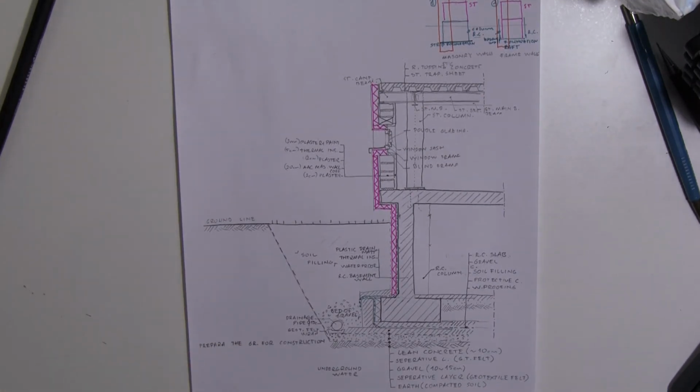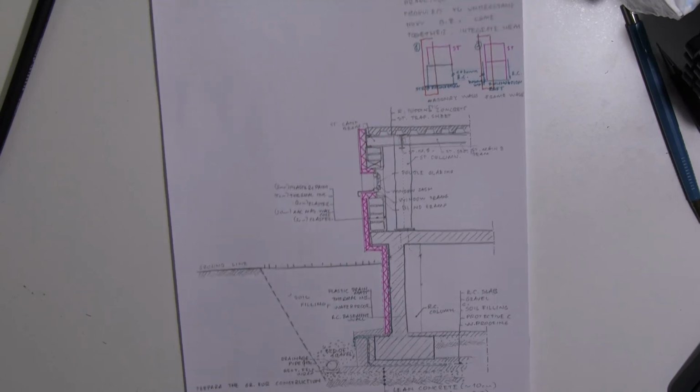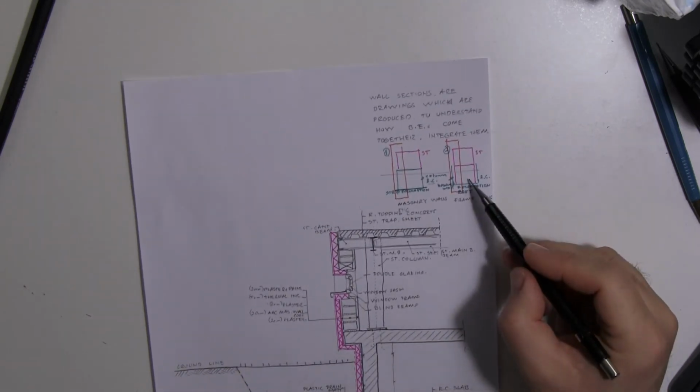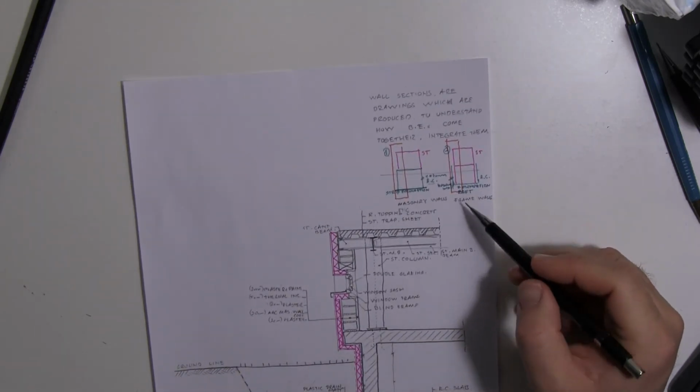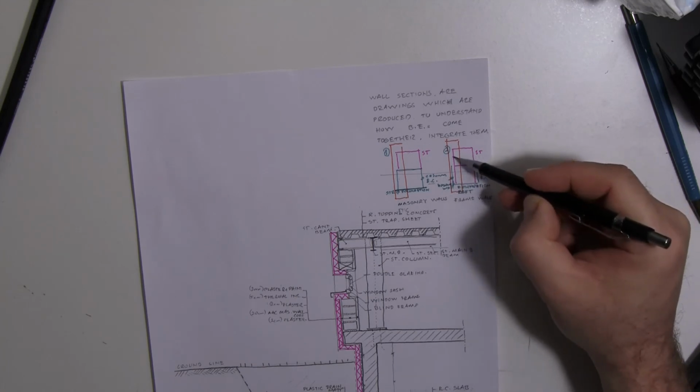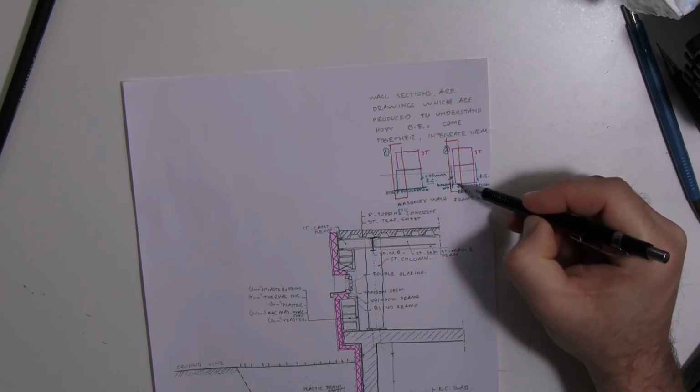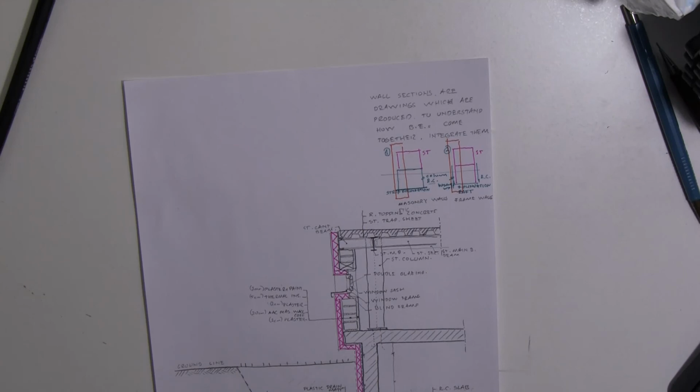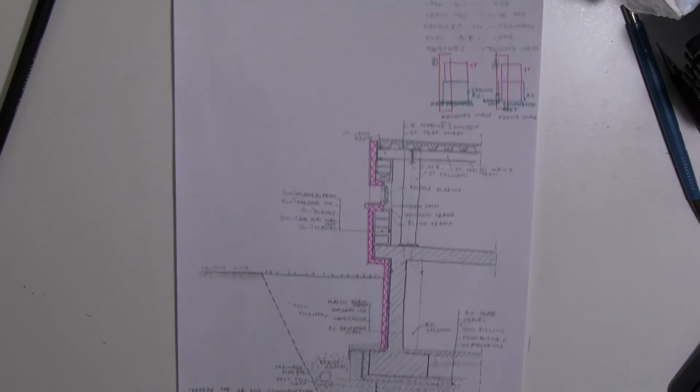Okay, that's all, folks. Now what you have to do is you have to draw this yourself. Okay, and the second method that we use for steel structured buildings, in which we continue the steel columns until the foundation, in another video.